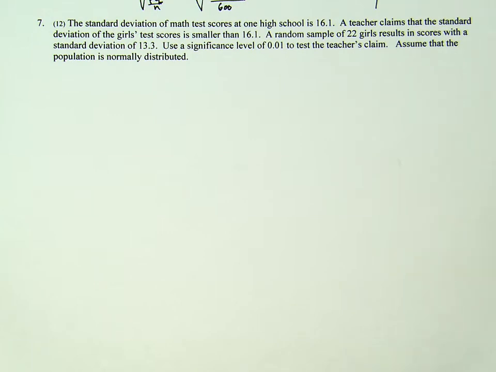Okay, the standard deviation of math test scores at one high school is 16.1. Now that is the population standard deviation. Now a teacher claims that the standard deviation of the girls' test scores is smaller than 16.1. Then a random sample of 22 girls results in scores with standard deviation 13.3. Use a significance level of 0.01 to test the teacher's claim. Assume that the population is normally distributed.